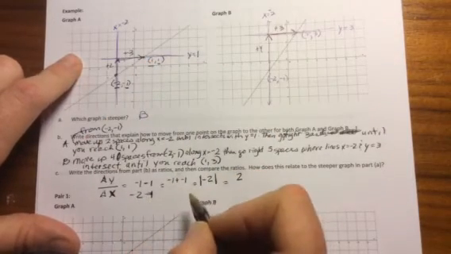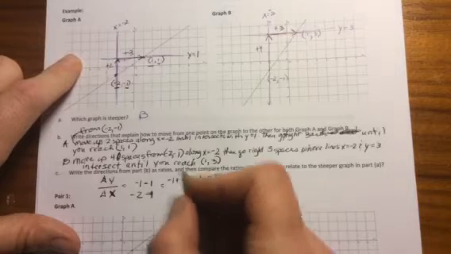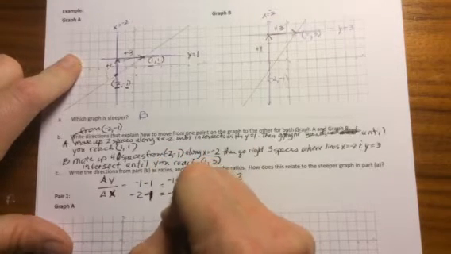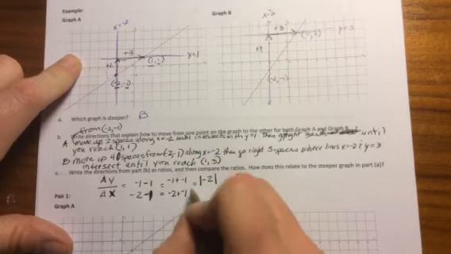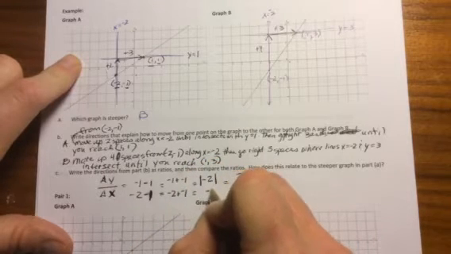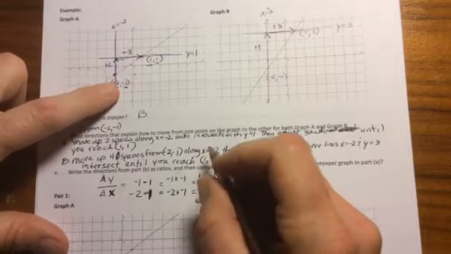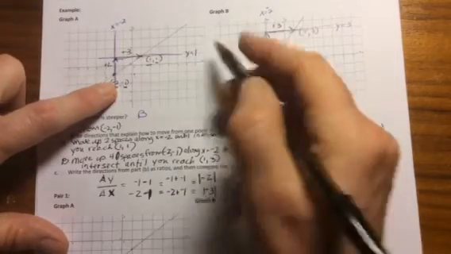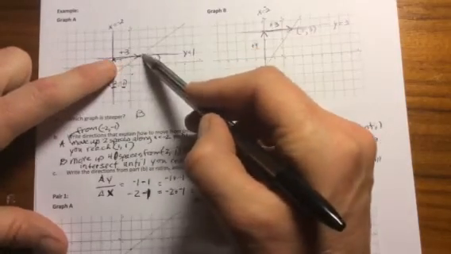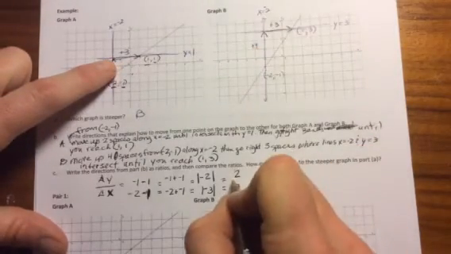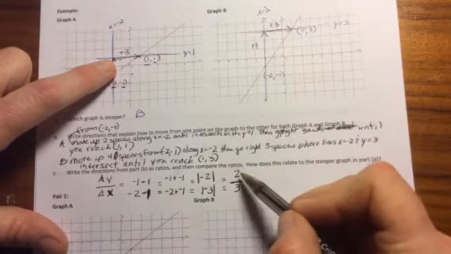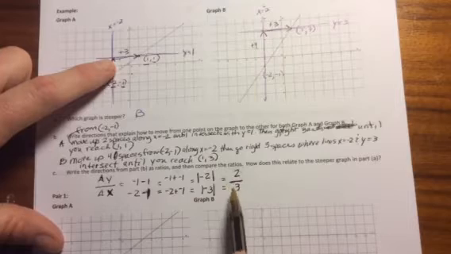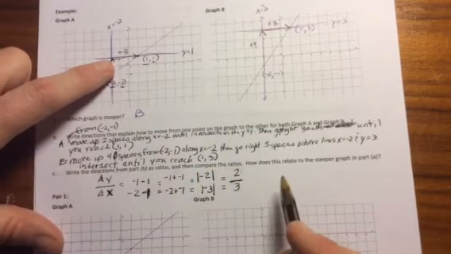And when you do that, wow, that got smeared, I'm sorry. So it's -2 minus +1. That's going to be the same thing as -2 plus -1. And -2 plus -1 is -3. And I went distance, and distance is always positive, so the absolute value of -3 is 3. And notice I went +3 units to the right, and that's what I've got there. So I've got 2 over 3 is the ratio for graph B.